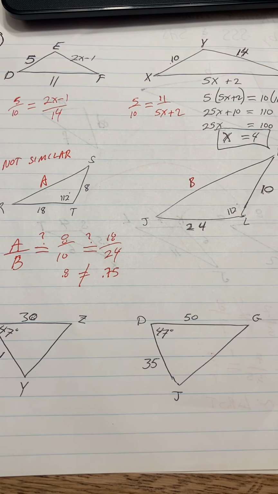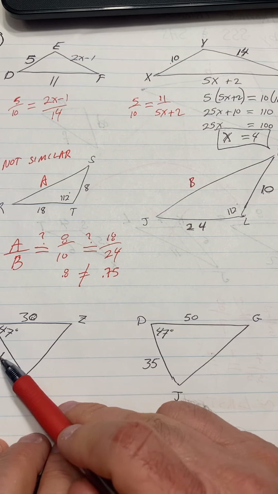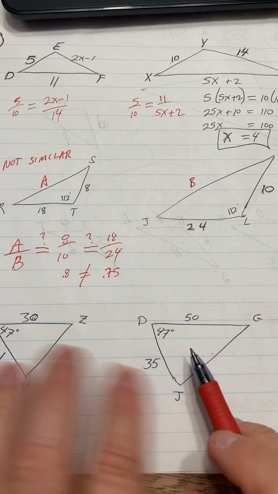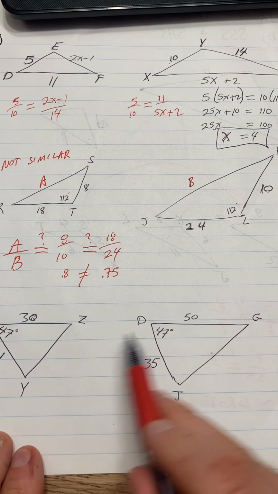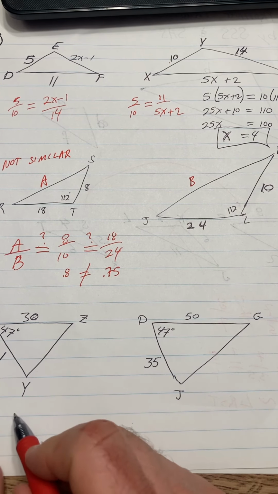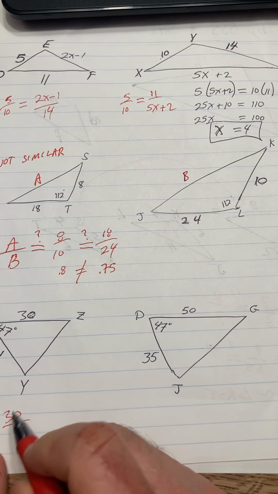Now, show that they are similar. This is side angle side. If these are going to be similar, that means 30 is to 50 as 21 is to 35.